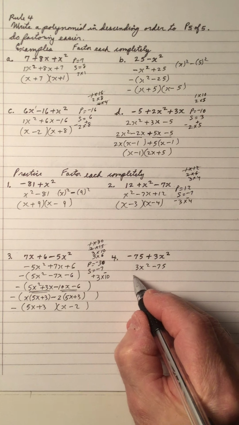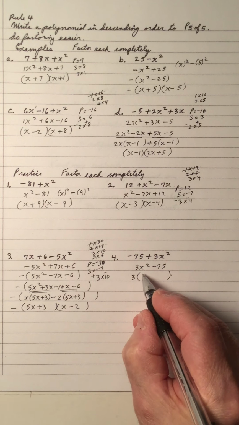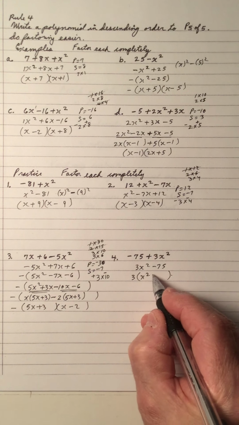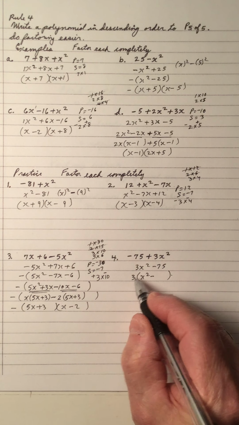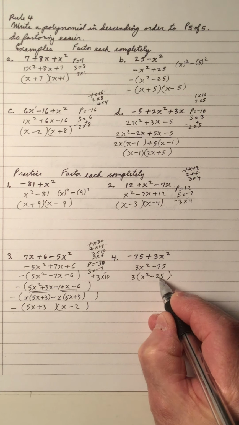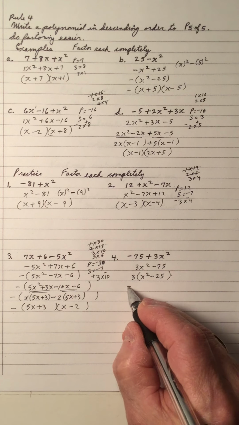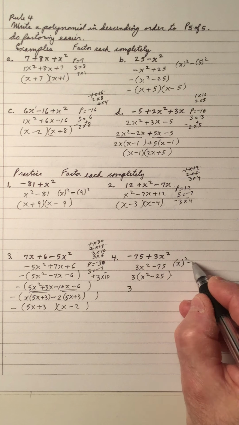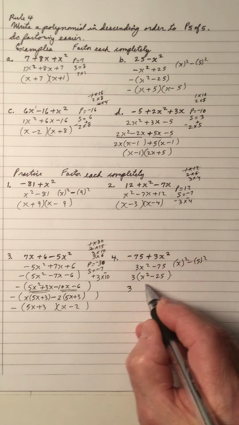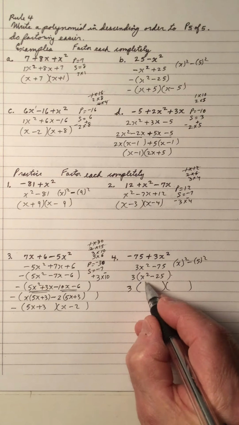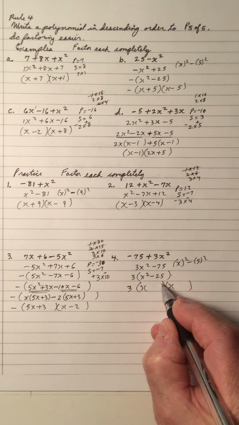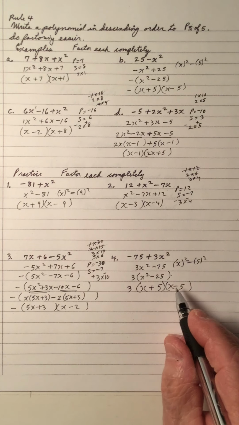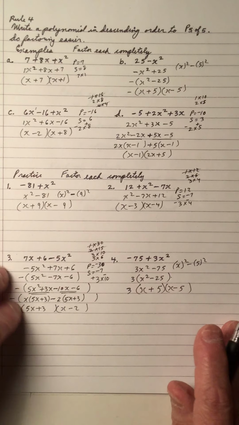Notice I didn't change the sign. I take a 3 out because it's a GCF. That gives me 3x squared divided by 3 is x squared. 75 divided by 3 is 25 and is negative. And we got the difference of two squares, x squared minus 5 squared. So, double bracket, x and x, 5 and 5, plus, minus. The difference of two squares.